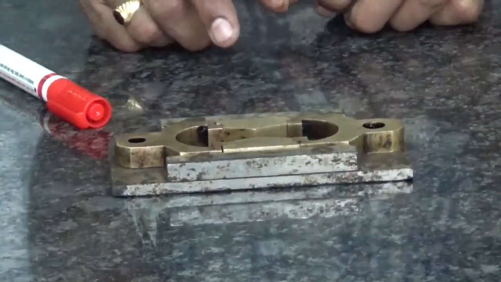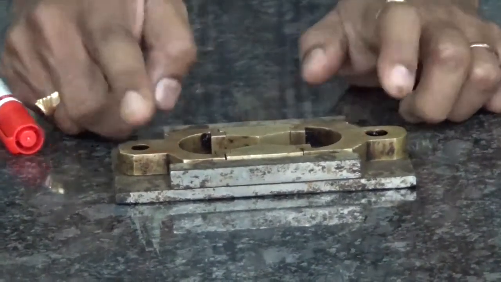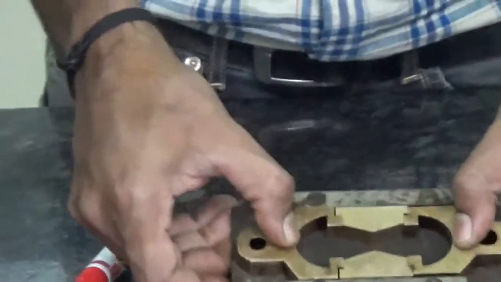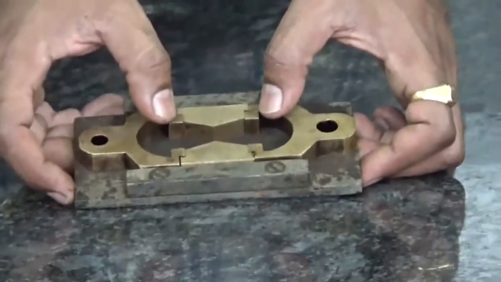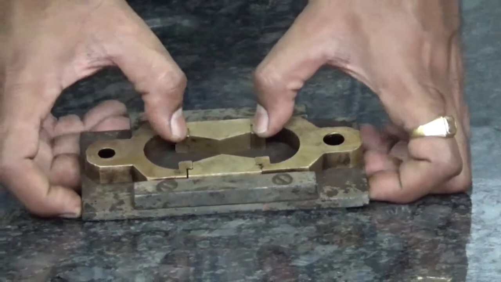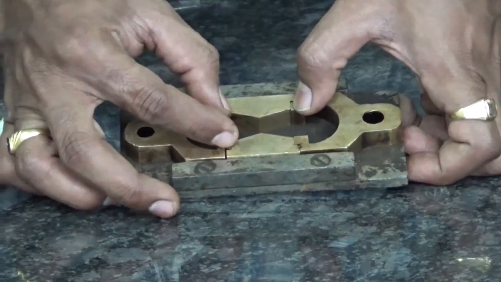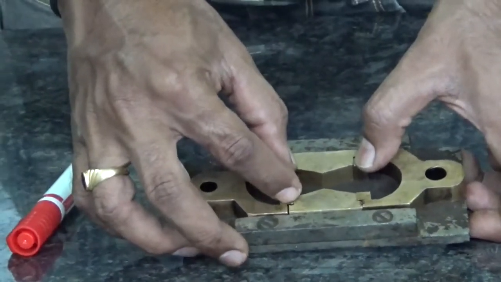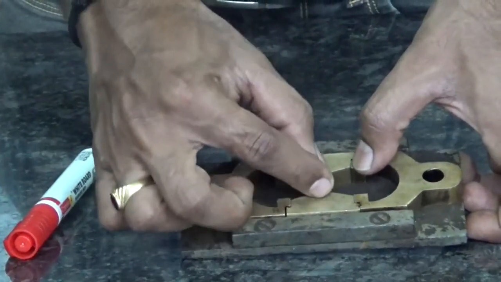Now regarding the dimensions, from this end to this end is 75 mm. This section is 30 mm. The cross section at the mouth is around 20 mm, and at the center, this minimum cross section is 10 mm.